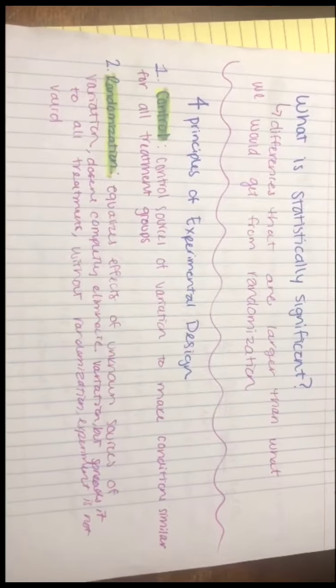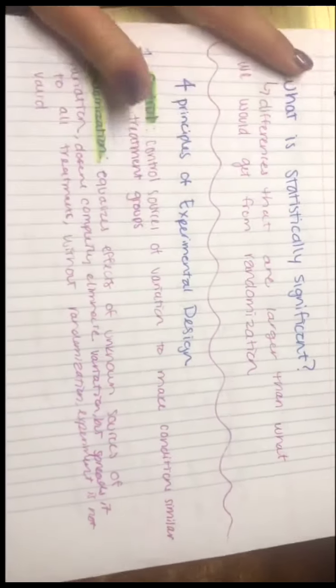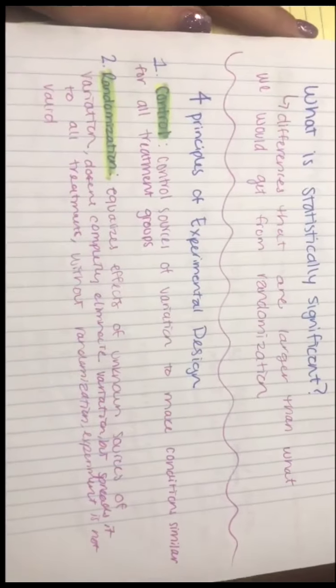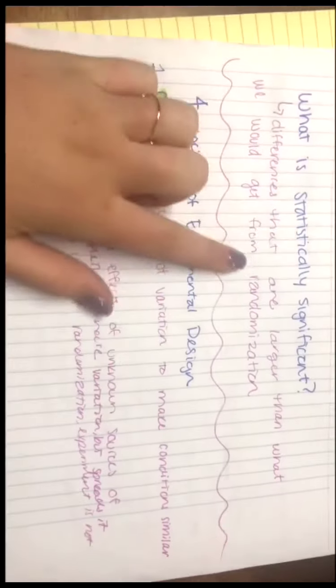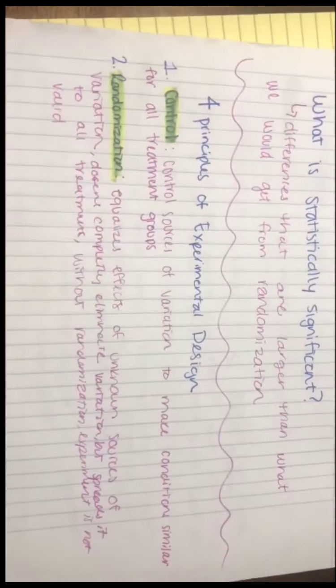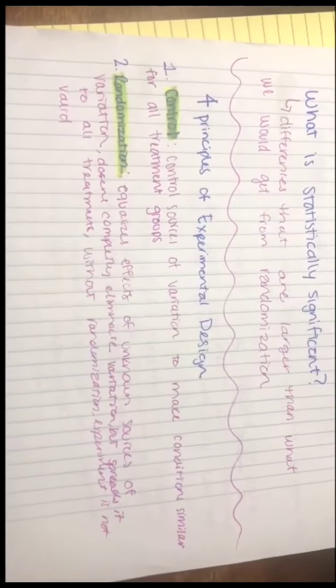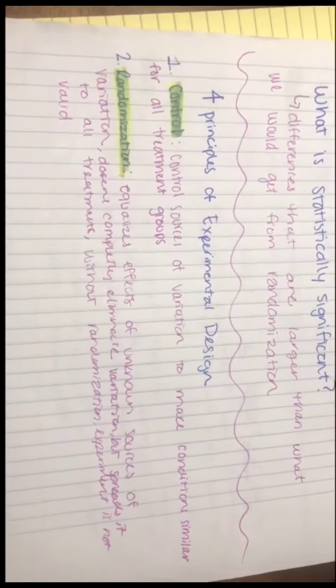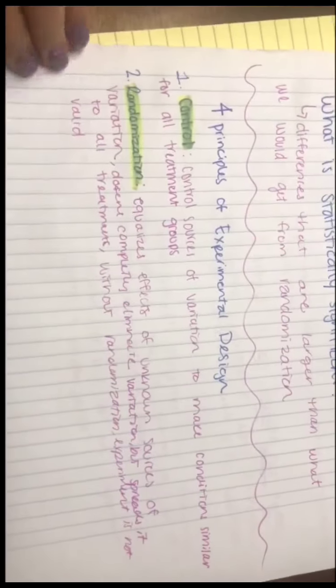Shifting gears a little bit, we want to talk about what is statistically significant. In our later chapters, we learn that there are specific values that we look at for what is statistically significant. But when we learned about Unit 3, we talked about how differences that are larger than what we would get from randomization are what we consider statistically significant. Now moving on to our 4 principles of experimental design: control, randomization, replication, and blocking.